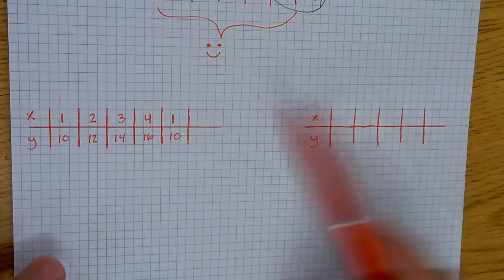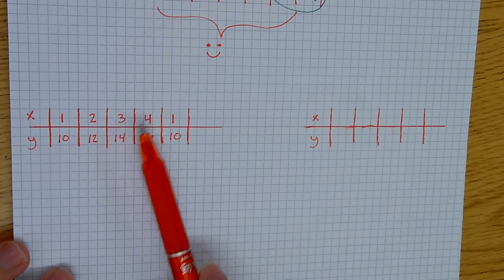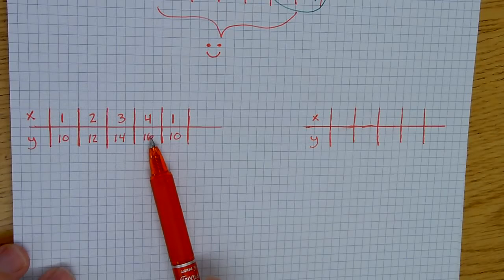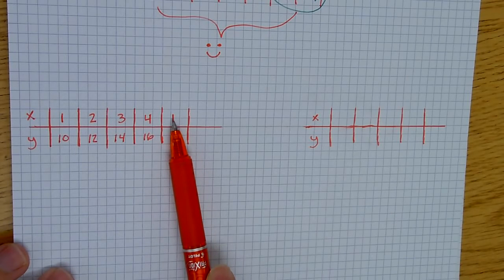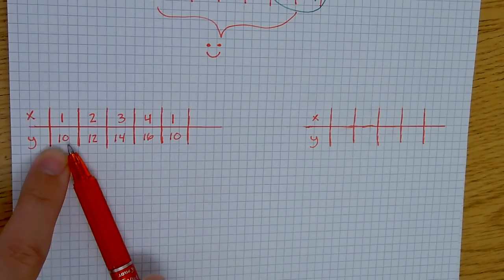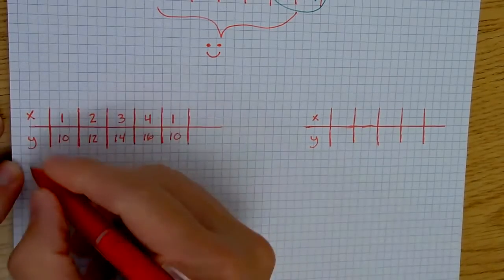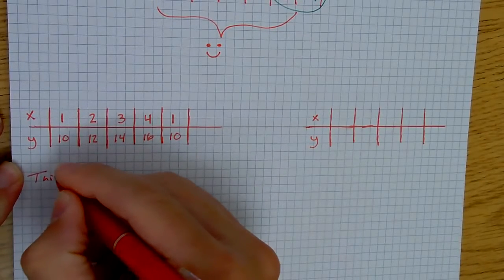So on this example, we plug in a 1, we get a 10, plug in a 2, we get 12, 3, 14, 4, 16. Okay, but then we plug in a 1 again. However, it's the exact same output we got the first time we plugged in a 1. Since these are both 10, then we're fine. So we'd say this is a function.